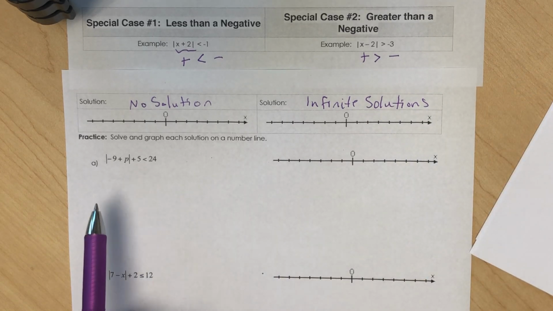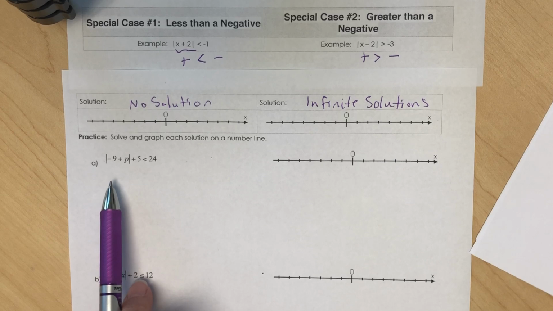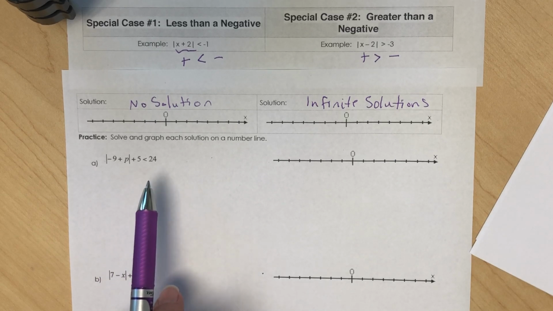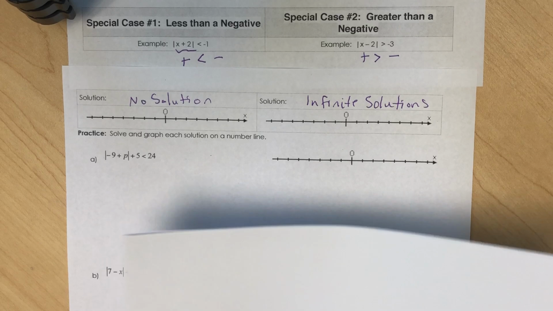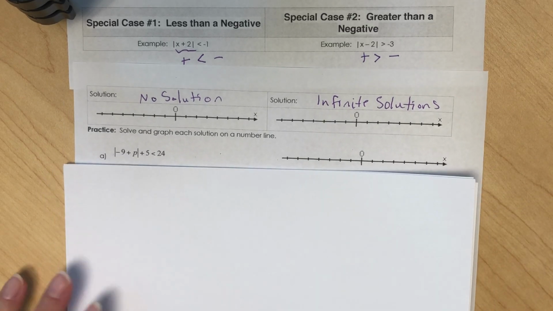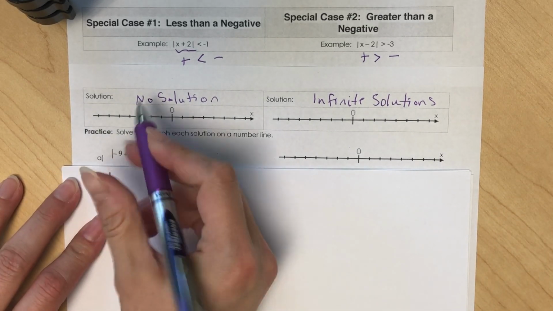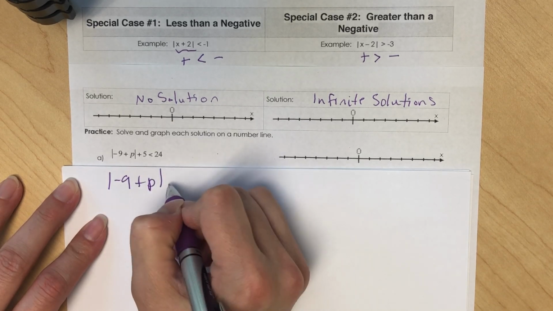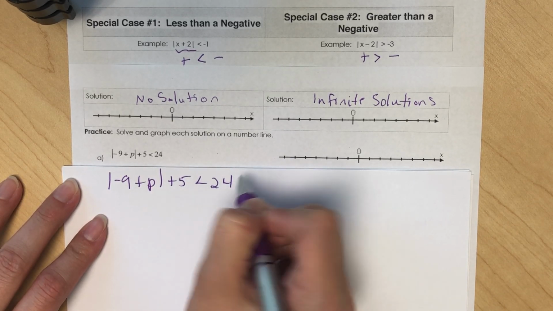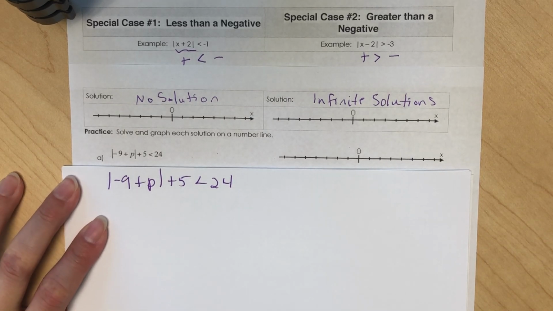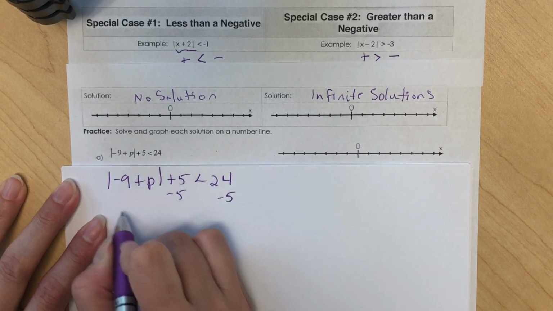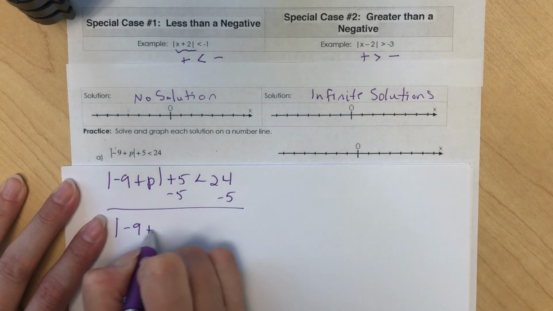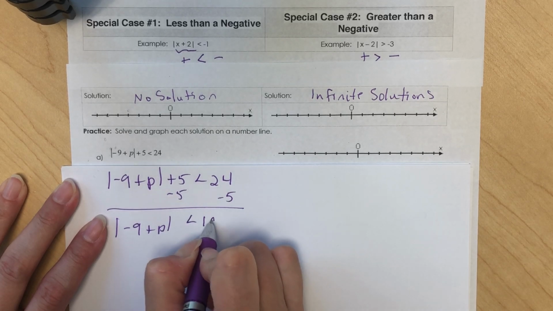All right, so we're going to look at part A: the absolute value of negative 9 plus p, plus 5, is less than 24. I'm going to do that on another page because I don't know how much space I'm going to need for it. So, the absolute value of negative 9 plus p, and on the outside plus 5, less than 24. Just like we did at the beginning of this section, we always start by isolating absolute value. Subtract 5 on both sides. The absolute value of negative 9 plus p is less than 19.